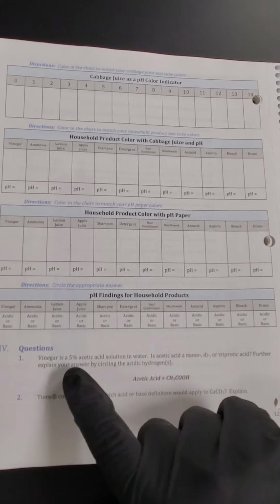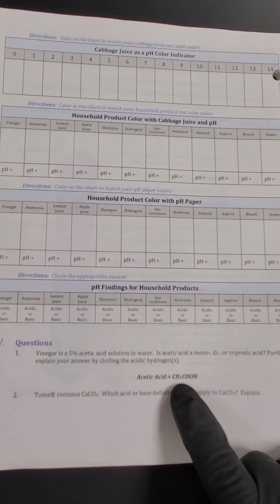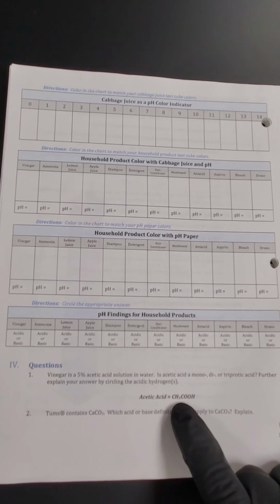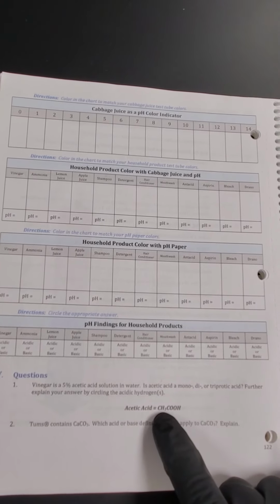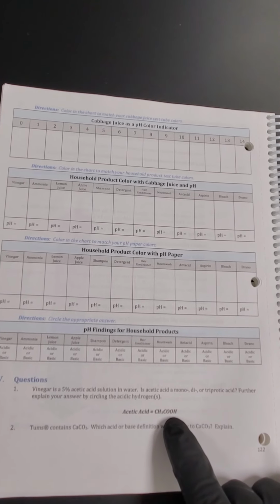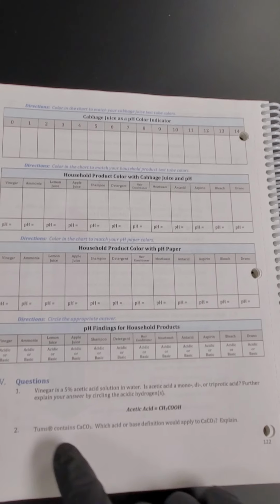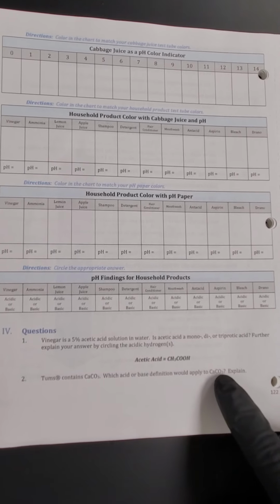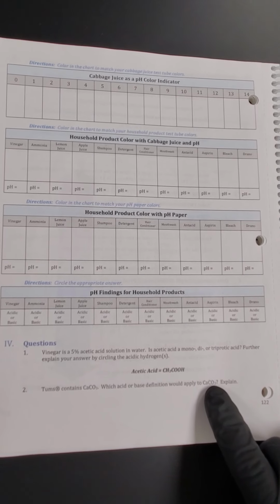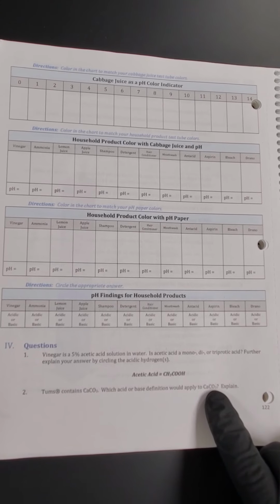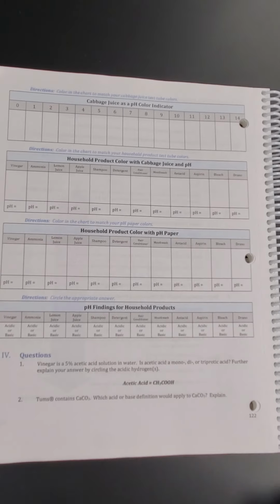Down here we say that vinegar is 5% acetic acid, so here's the picture of acetic acid. When you look at it, there's lots of hydrogens. Which one is the acidic hydrogen? Is it the one on the hydrocarbon or the one on the functional group that we should know from a previous chapter? Lastly, calcium carbonate. Which definition would apply to this molecule? Would it be a proton donor, proton acceptor? Would it have hydroxide or H+? Answer those questions and this lab is done.